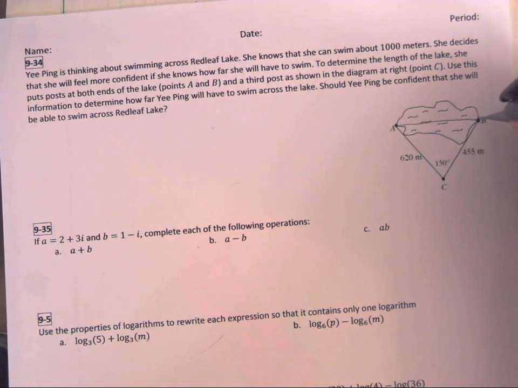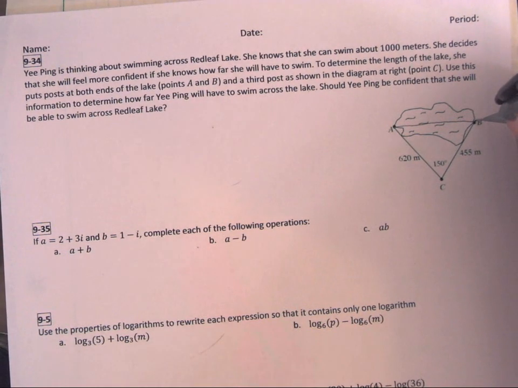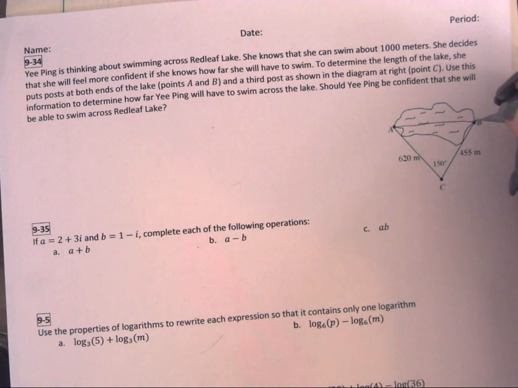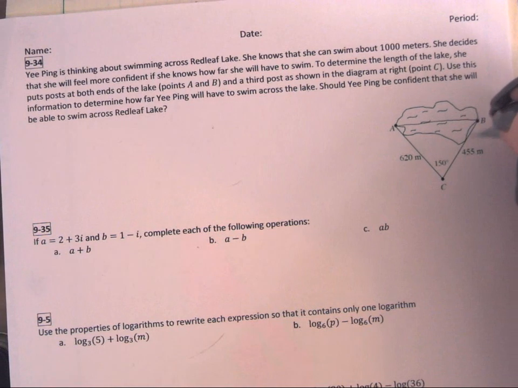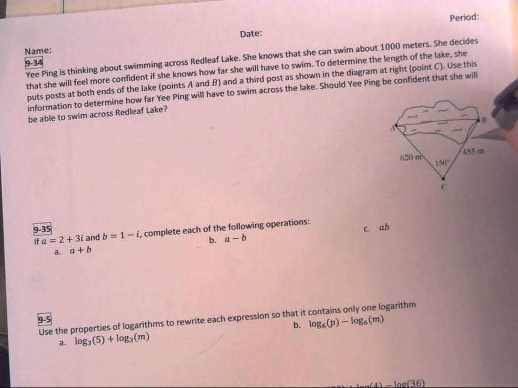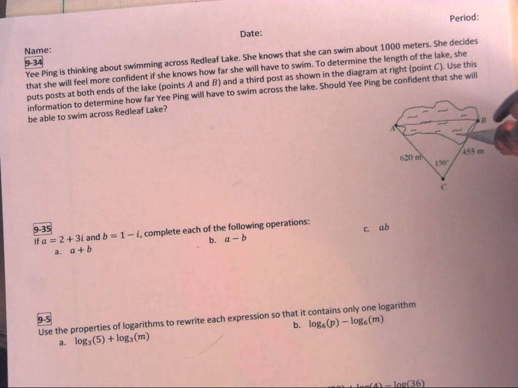Okay, so this is how far she has to cross. And then that's 150.